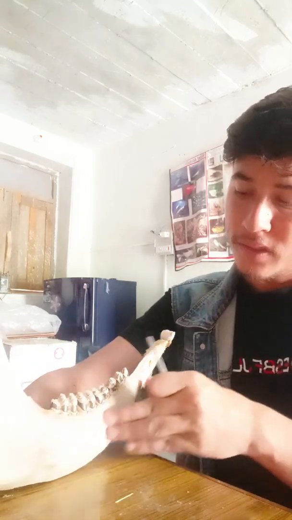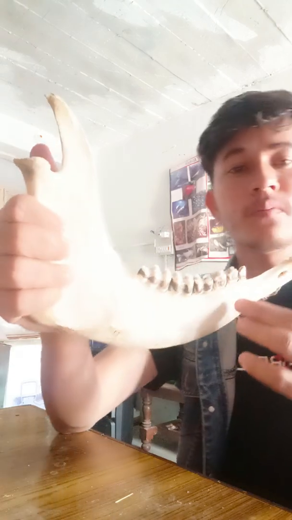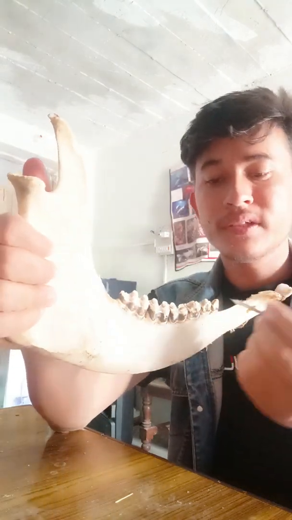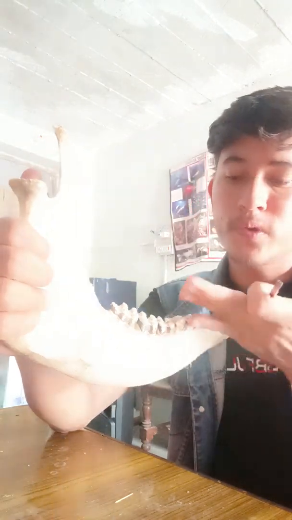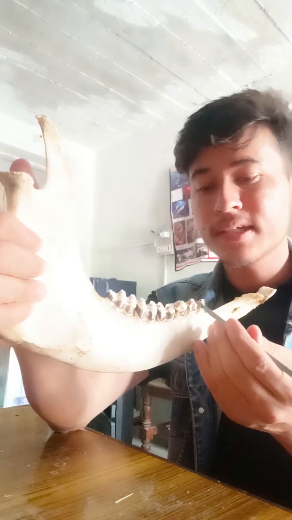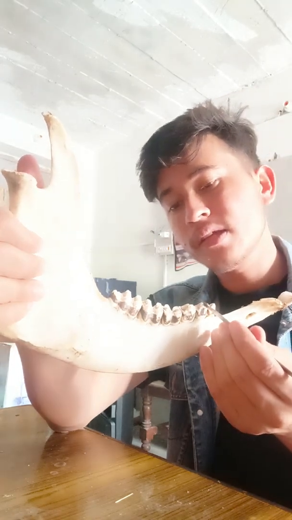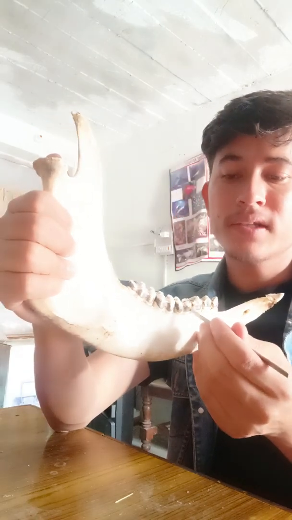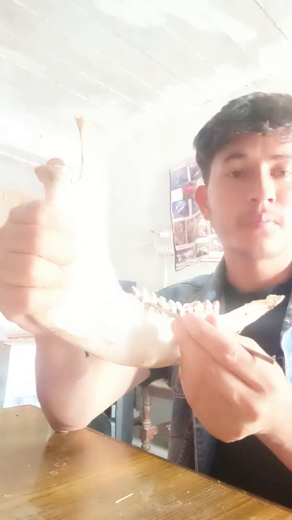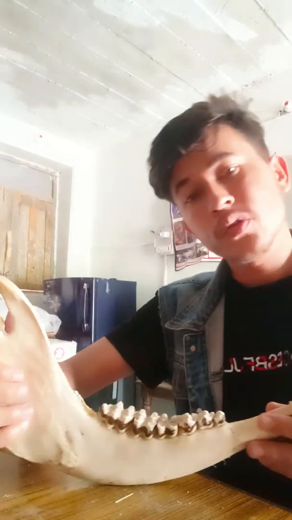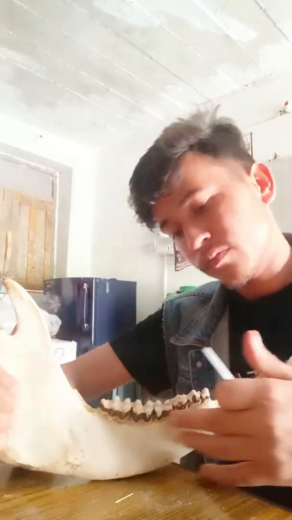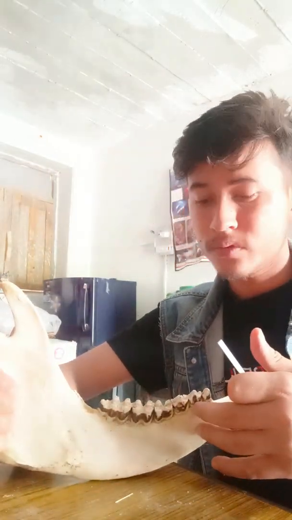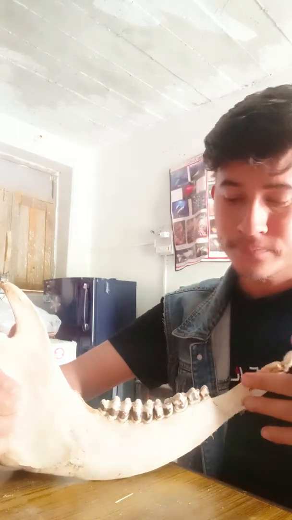In the posterior border or molar part, we can see the molar teeth at the dorsal border. This is the first premolar, second premolar, and third premolar. And this is the first molar, second molar, and third molar. A total of eight molar teeth we can see.